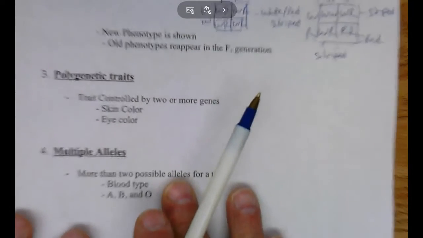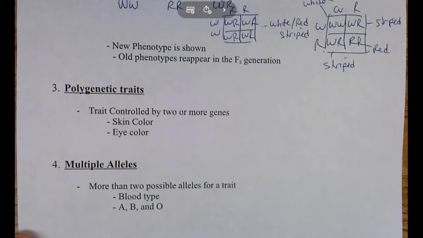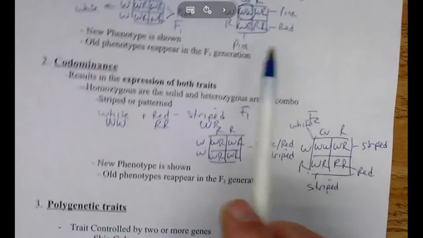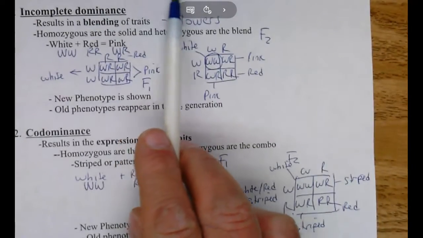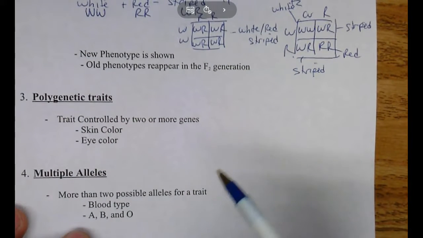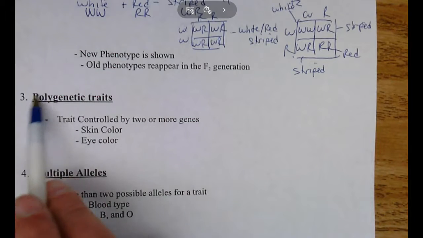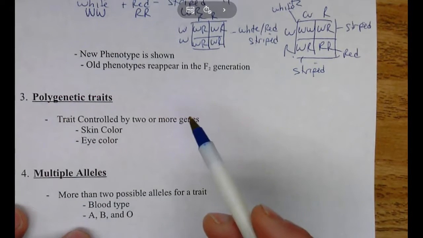Okay, then we have a couple things to discuss real quickly. We have polygenetic traits. Polygenetic traits are traits that are controlled by 2 or more genes. So sometimes it's not as simple as a big W, or capital W, and lowercase w. Sometimes it's 2 or more genes that work together to control that, and we call that polygenetic. So poly means many genes, and it can be more than 2.